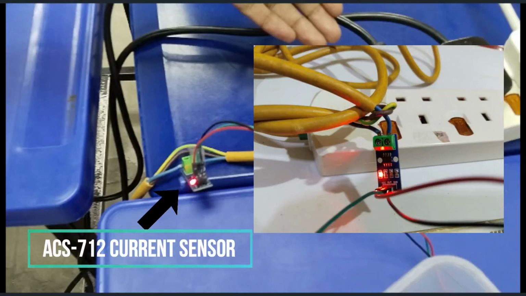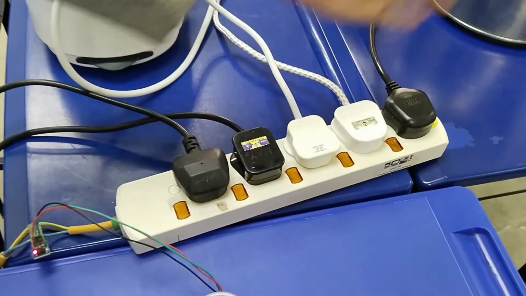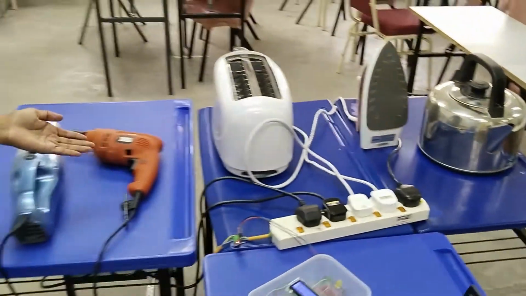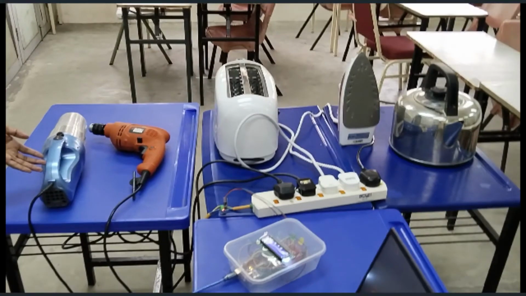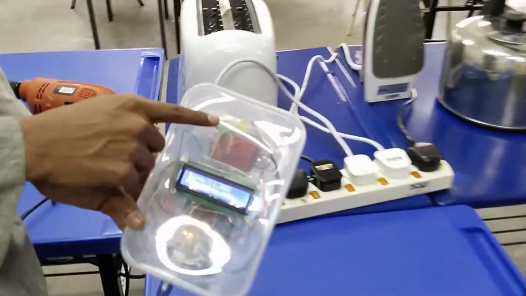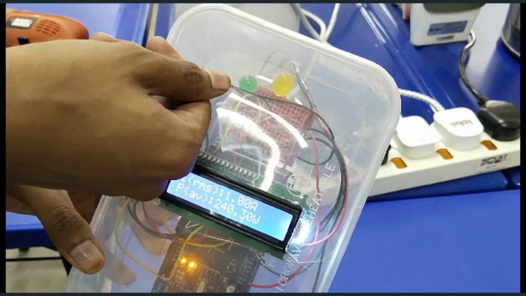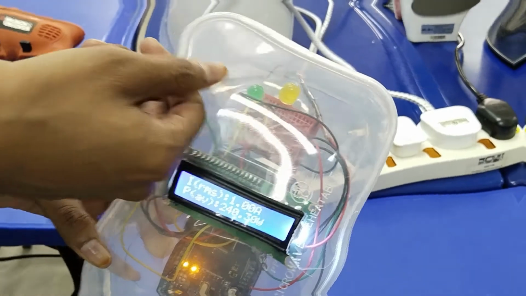ACS712 current sensor is used to collect the current reading. We have brought in the real-life household appliances such as vacuum cleaner, wardrobe, toaster, cloth iron and water kettle to be measured their current and power values. We have also used two LEDs, green and yellow, to differentiate between high-powered or low-powered electrical appliances.